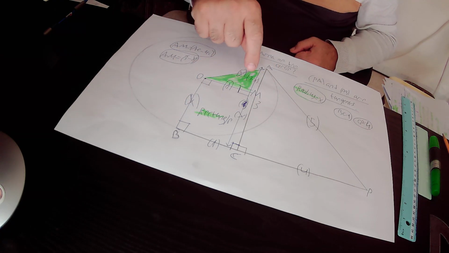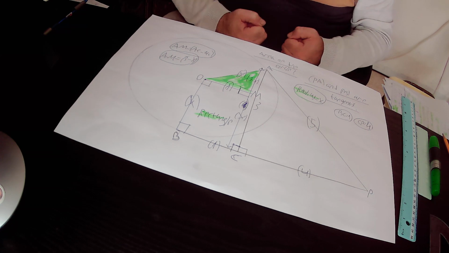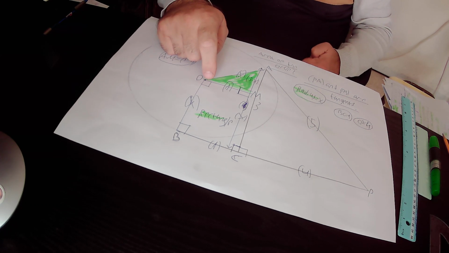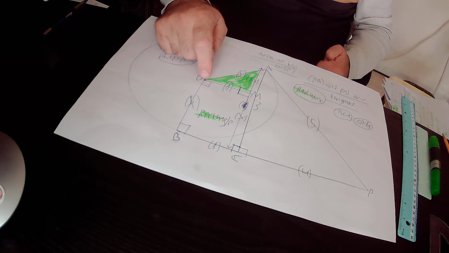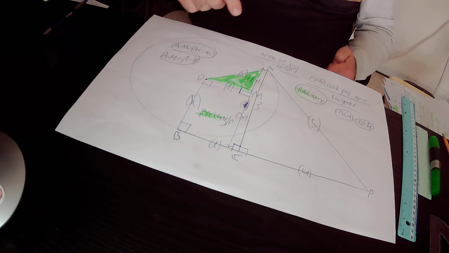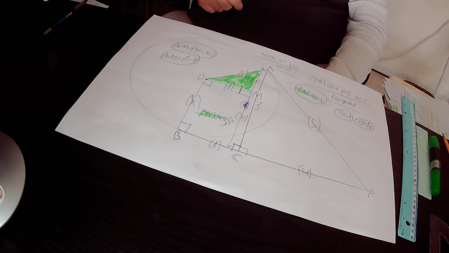In quadrilateral OMCB, we have 3 right angles. The sum of 3 right angles is 270 degrees, so 270 degrees plus the fourth angle in total must be equal to 360 degrees, according to the rule that the sum of the angles in any quadrilateral is equal to 360 degrees. And therefore this fourth angle must be equal to 90 degrees. So in quadrilateral OMCB we have 4 right angles, and therefore quadrilateral OMCB is a rectangle.